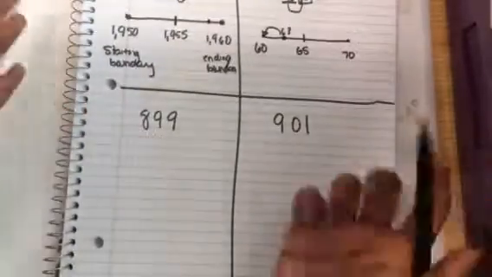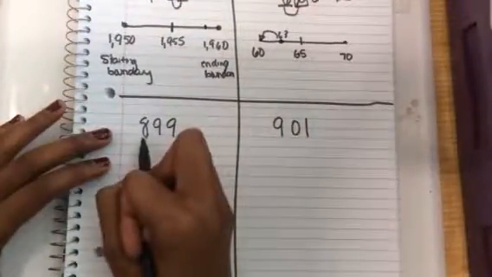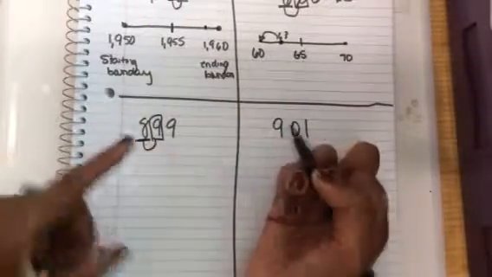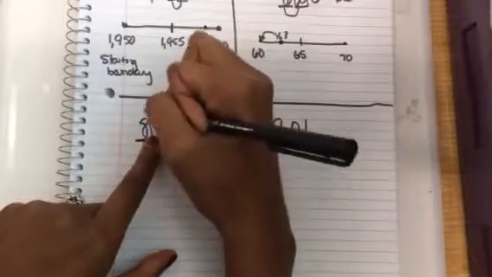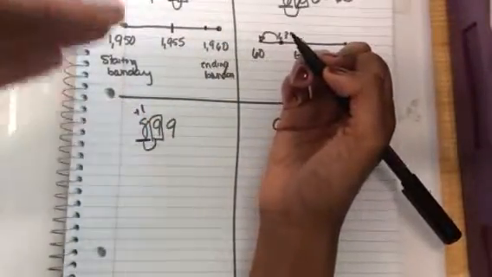60. It's the same exact thing when we're rounding to the nearest 100. Underline the hundreds place. You look next door. Is that number 5 or bigger? Yes. So we need to add one more to the hundreds place, because we're rounding to the nearest 100.